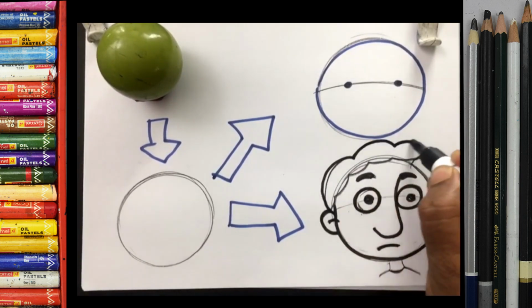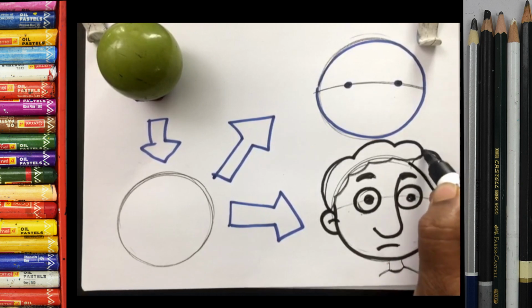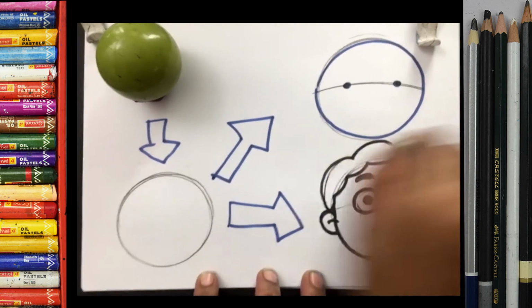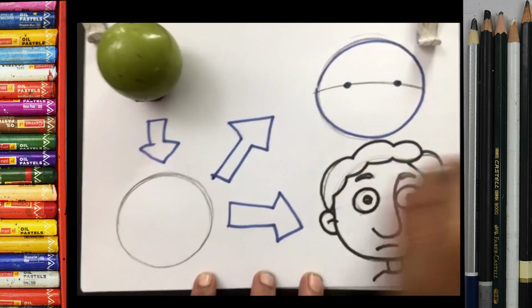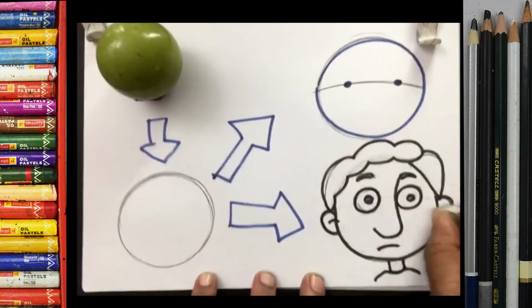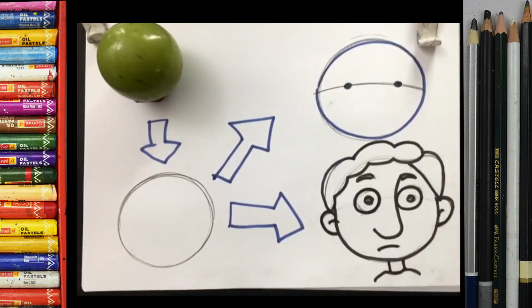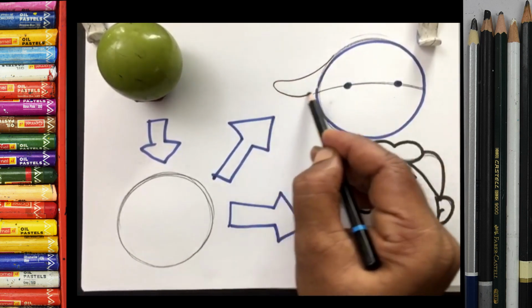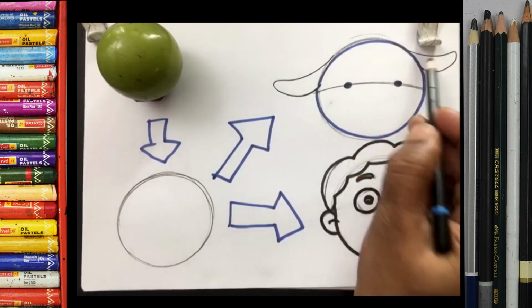So you can create the character. Step by step I show you. Take your time, okay? First make this character, and after that you make your own character. Anything else? I can give ideas with this character. Animals, I can make animals from this. See, I just make it like this.